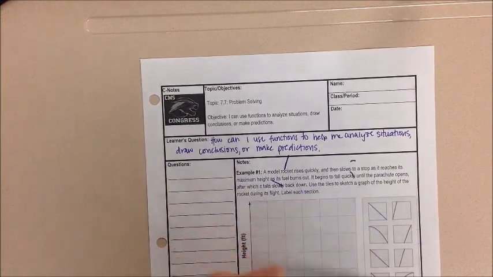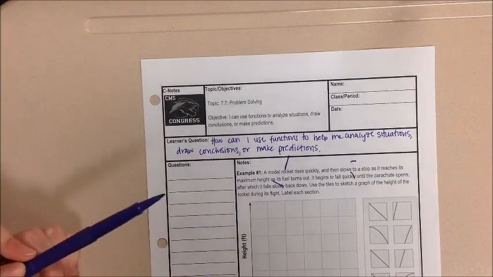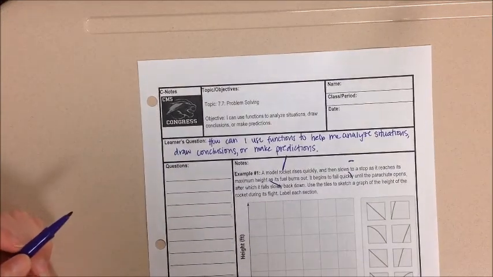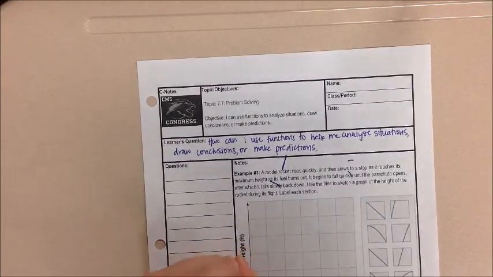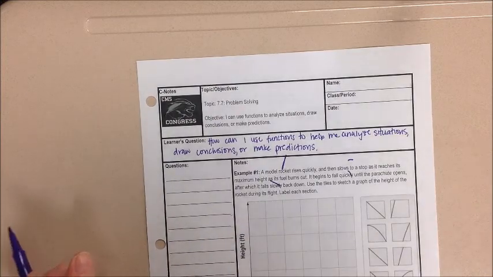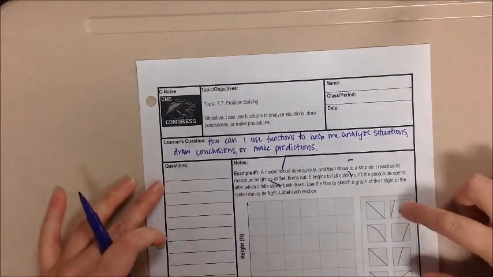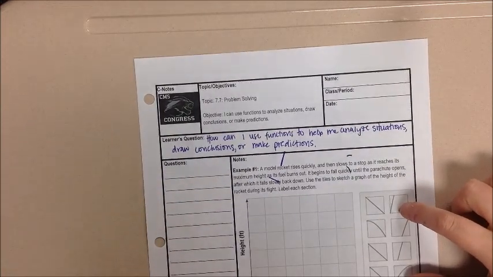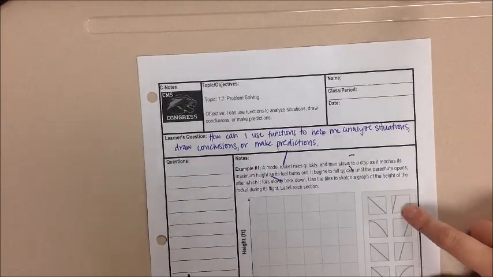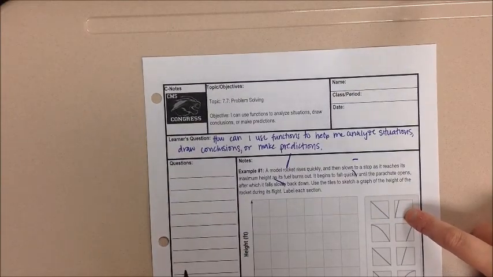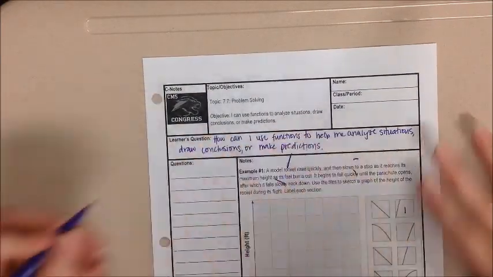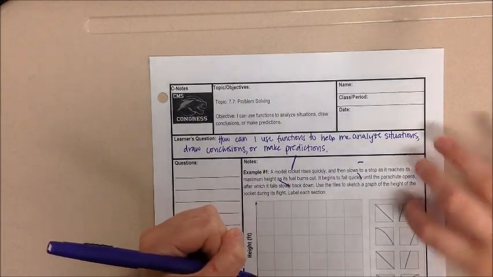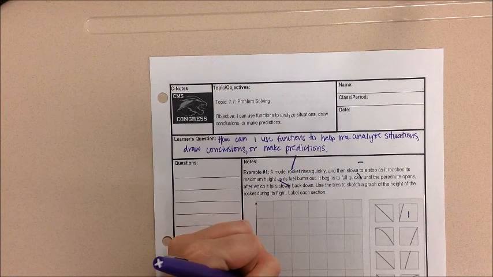So we're going to use the tiles over here to sketch a graph of the height of the rocket during its flight. Label each section. Okay, so I need to start in this corner. I only have a couple that are going to be like that, this one and this one. Those are the only two that start in the corner where the height is 0. Okay, which one shows that it's rising quickly? This one does. So this is going to be my number 1. And I see it goes not quite halfway, I'd say about a quarter of the way.